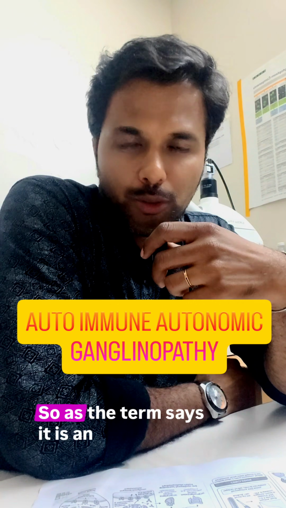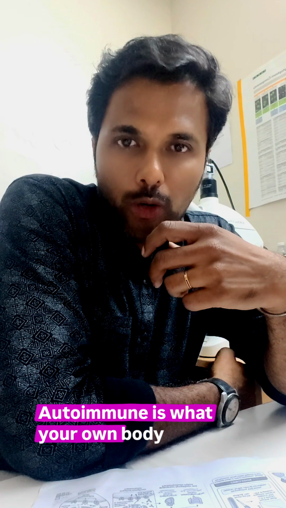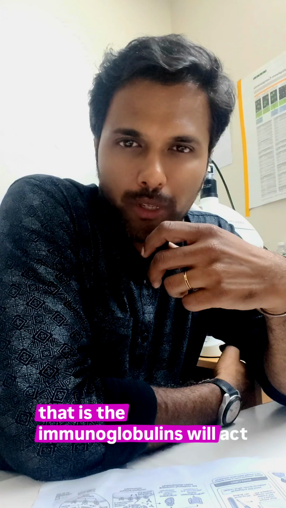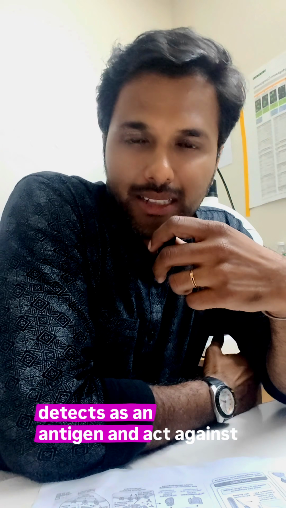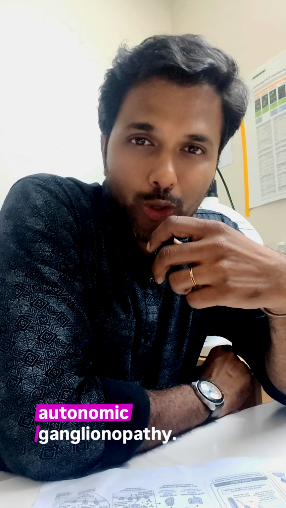So today's topic is autoimmune autonomic ganglionopathy. As the term says, it is an autoimmune disease. Autoimmune means your own body reacts against its own cells. That is, the immunoglobulins act on some part of the body, detect it as an antigen, and act against it.